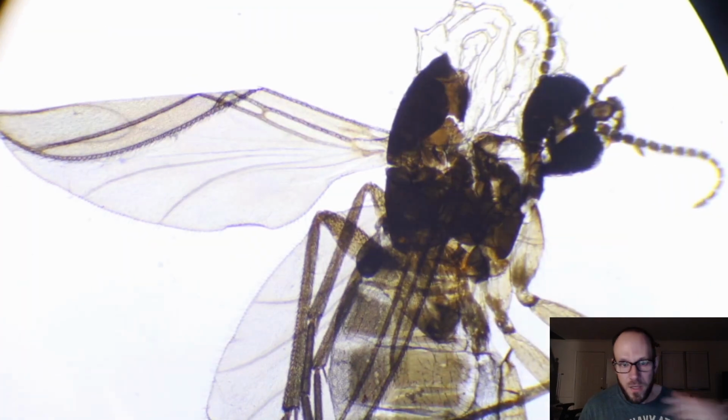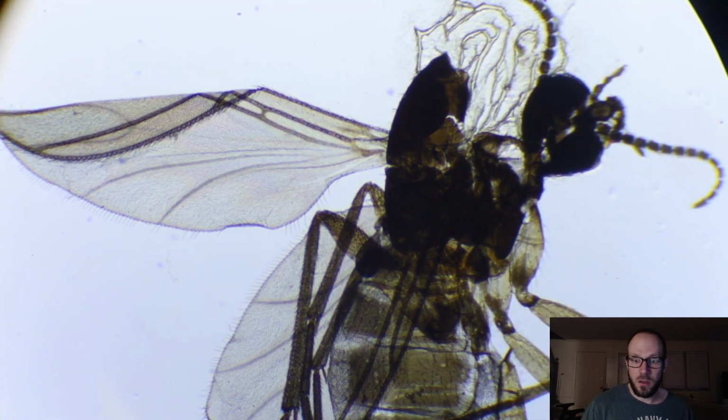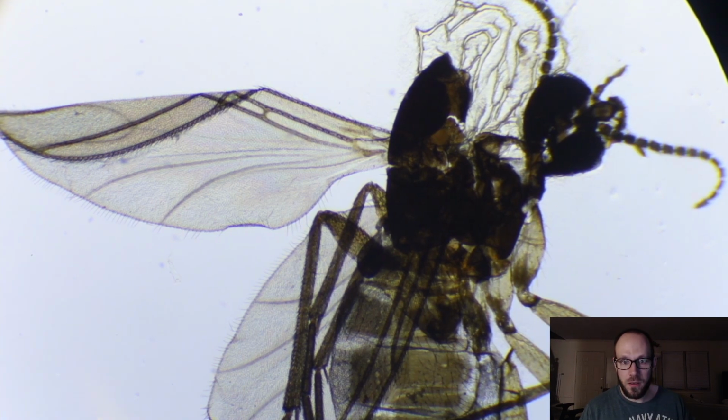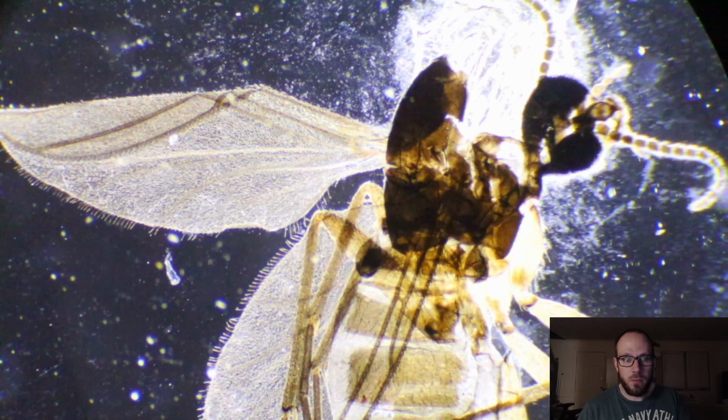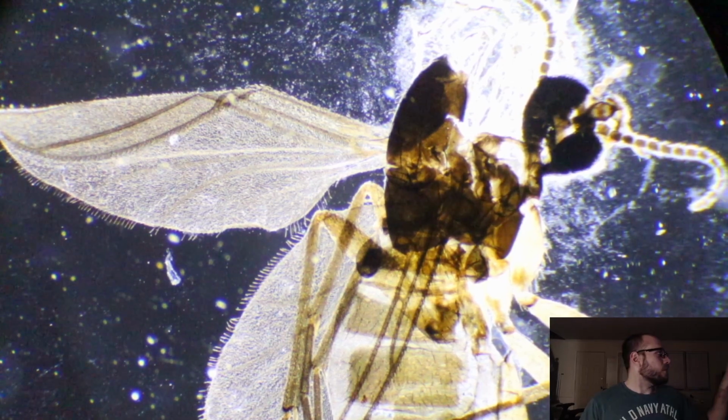But let's go back. One of the best aspects of this microscope, in my most humble opinion, is the Darkfield. Bam. And what we need is more of this. Interesting that it's doing... Oh, I bet I know why. There we go. Bam. So, let me just turn this back down a bit.